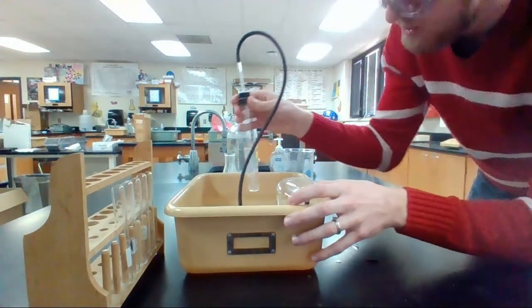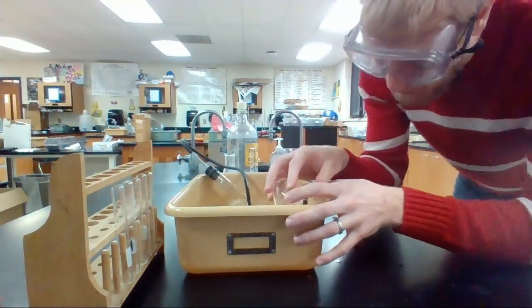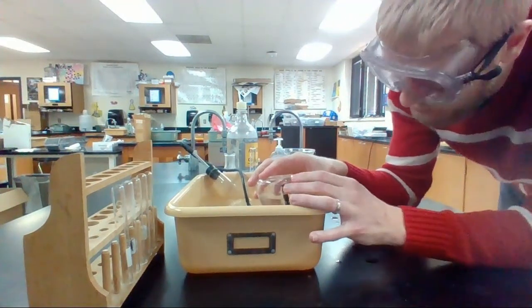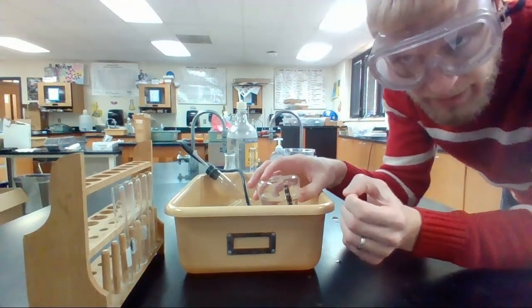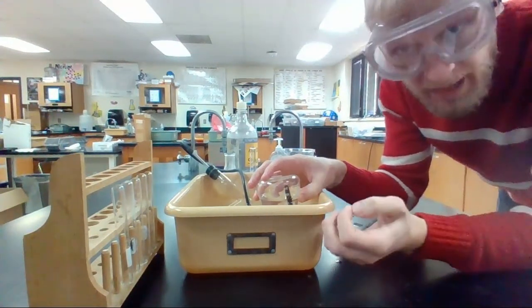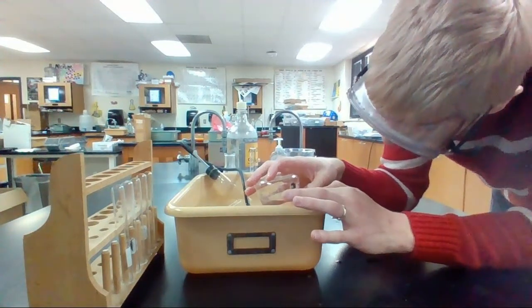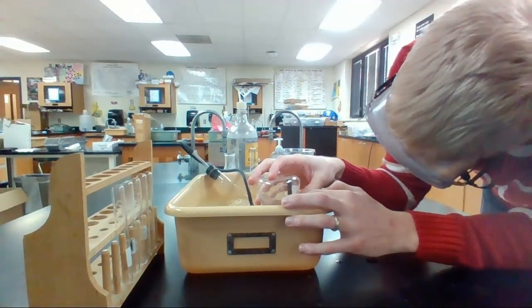Alright, that should be good enough. I mean, we might get a few little bits, but the problem really is this is a very rudimentary, basic, not a very highly graduated flask. It only goes from 50 to 100 to 150. So we're going to have rough data as it is.